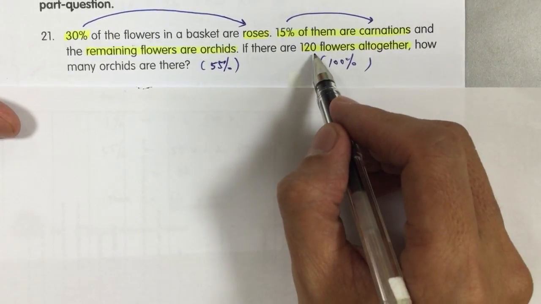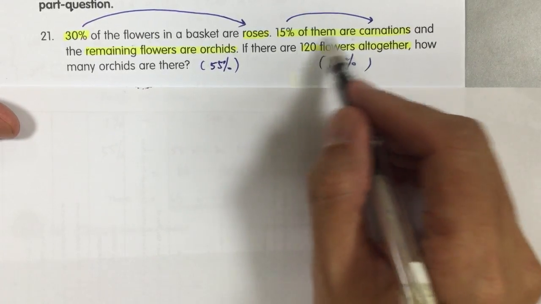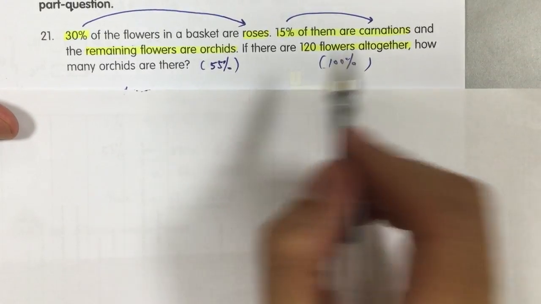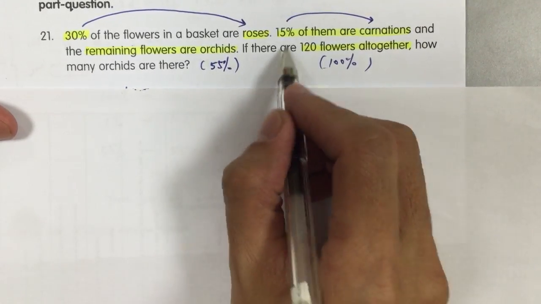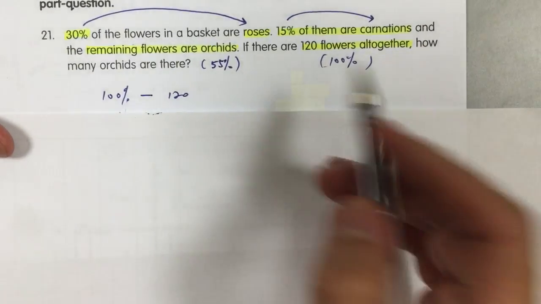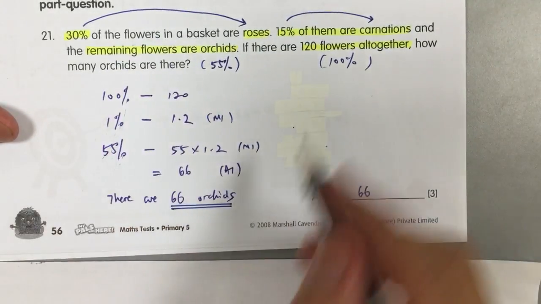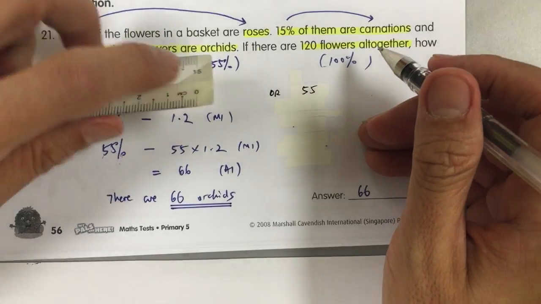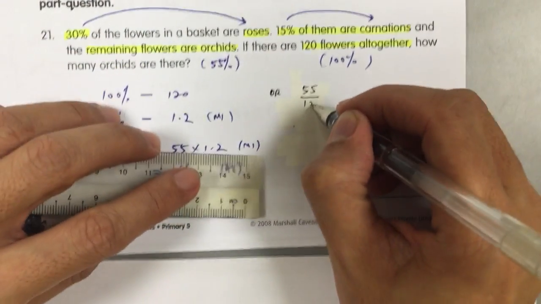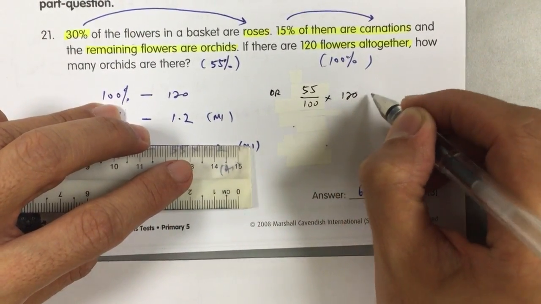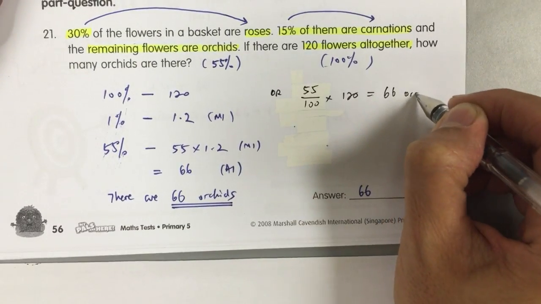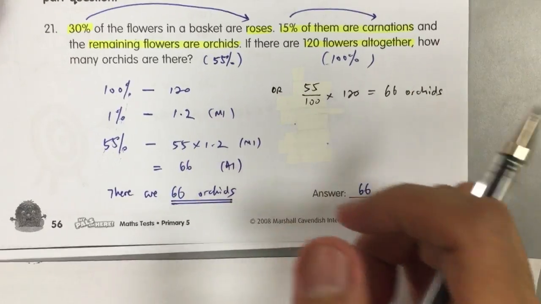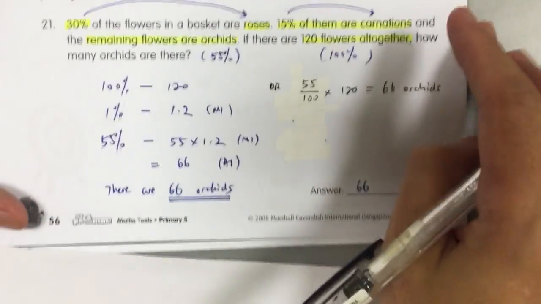If there are 120 flowers altogether, this is 100%. How many orchids are there? You need to work out 55%. So you can use 55% times 120. If not, I can work out this way, or I take 55% multiply by 120, I will get 66 orchids. Either this way or this way. Answer is 66.